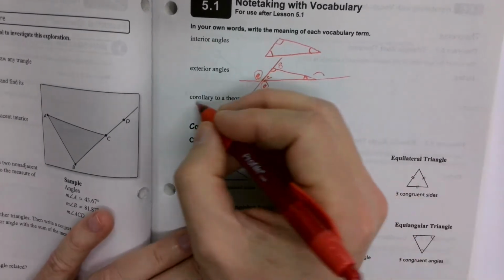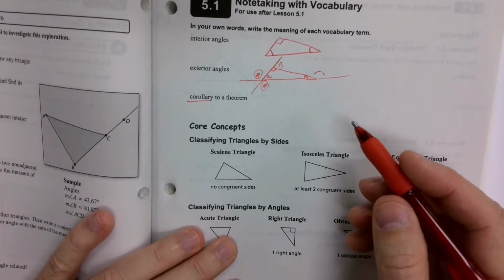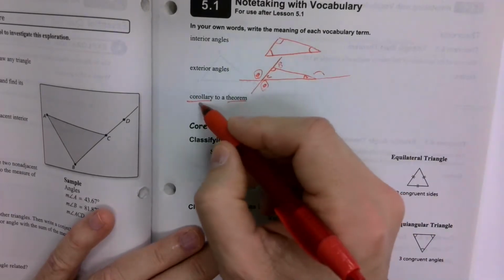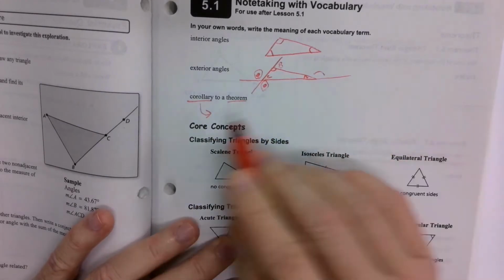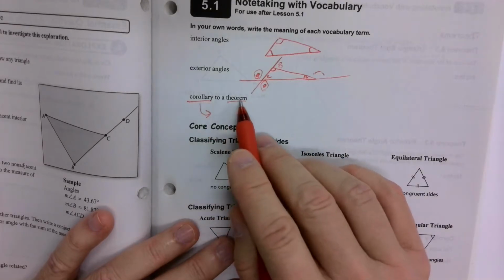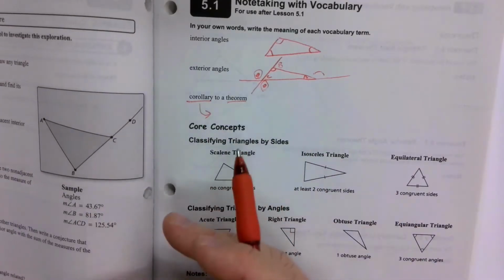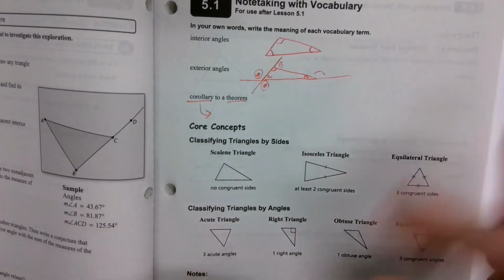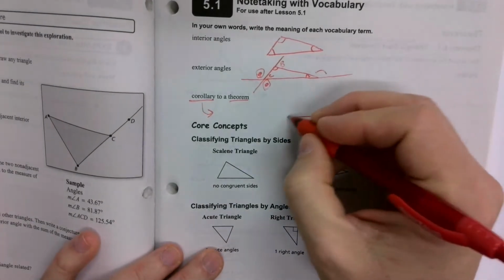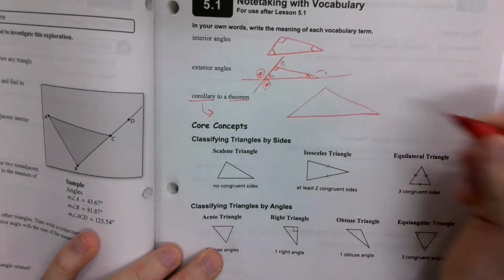Okay, so what's a corollary? A corollary is like a theorem that we could prove, but it's so close to another theorem that we've already proven that we don't call it a theorem. We just say, hey, it's so close to it, we're just going to call this a corollary. It makes sense.